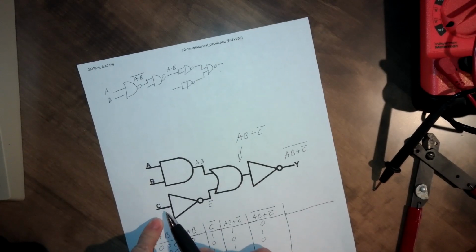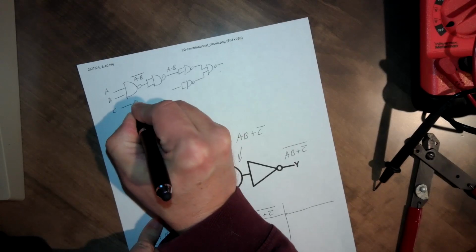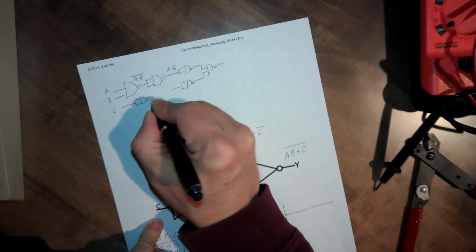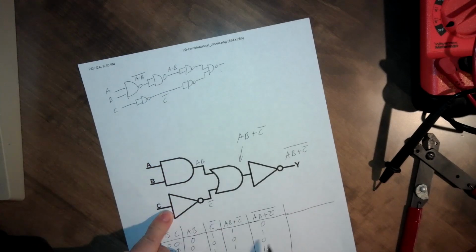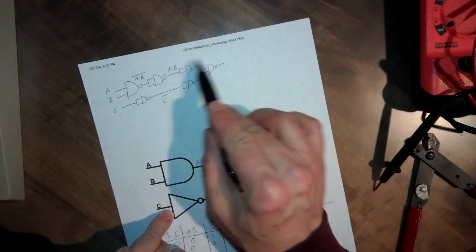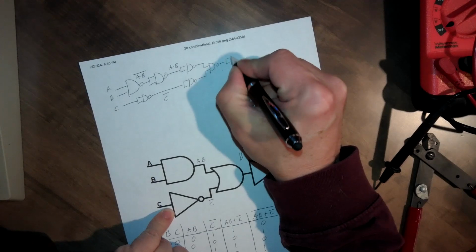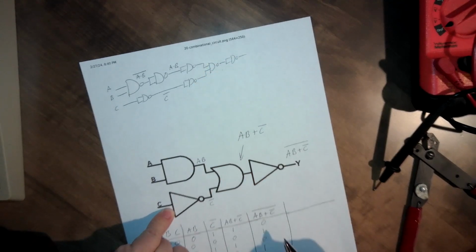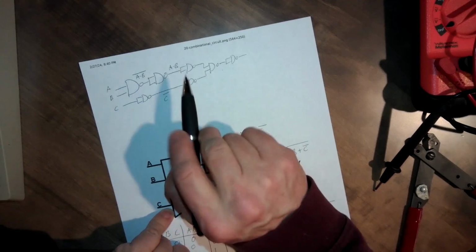I need to go back and do my C. It goes through an inverter, so I just set up a NAND gate as an inverter. This is the inverter, which produces C not out. This is my OR gate, and then finally I'll have one more NAND gate to replace that inverter. So logically this should do the exact same as this. We can even try it.